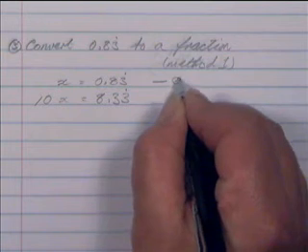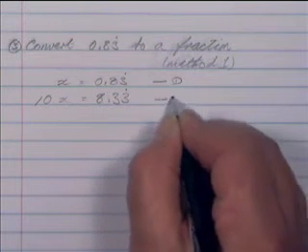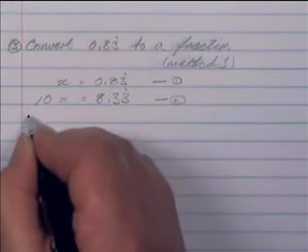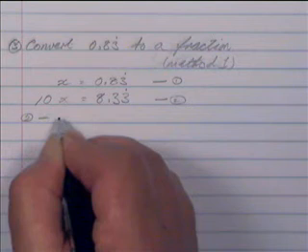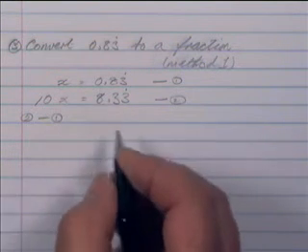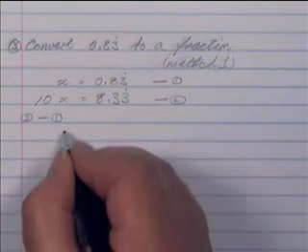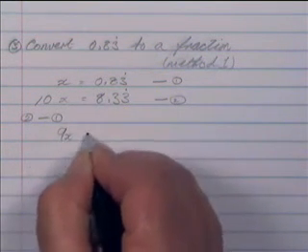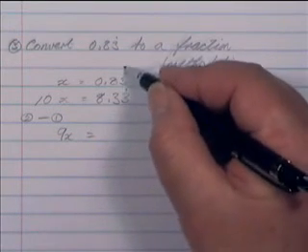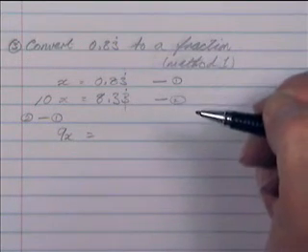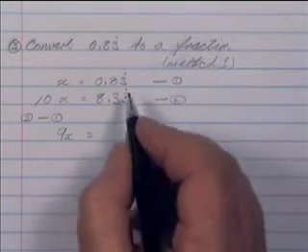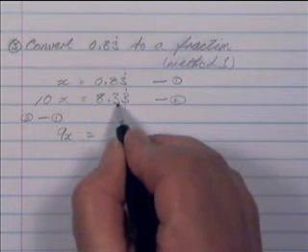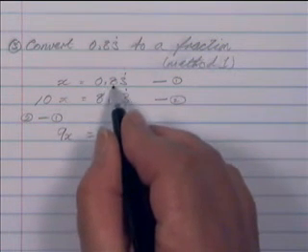So call that equation 1, call that equation 2, and exactly the same as before, equation 2 take away equation 1, 10x take away x gives me 9x. Now then, these disappear of course, so what I'm finished with is 8.3 take away 0.8.